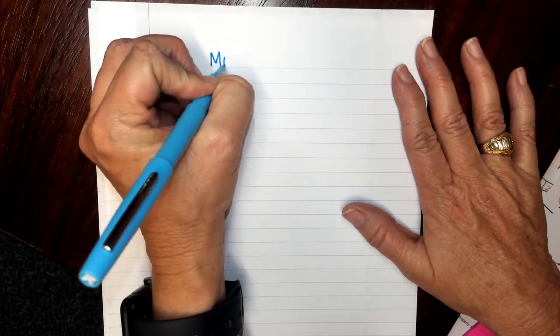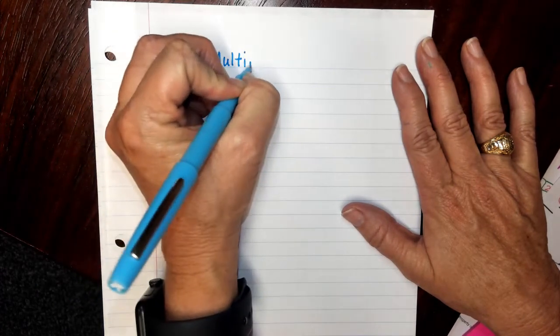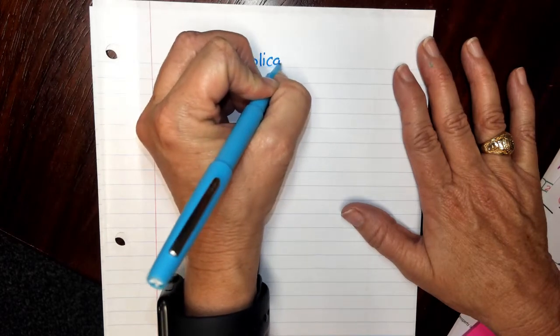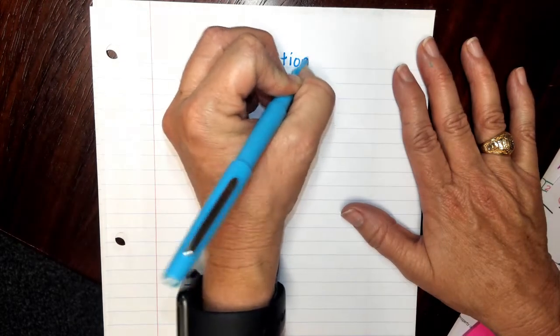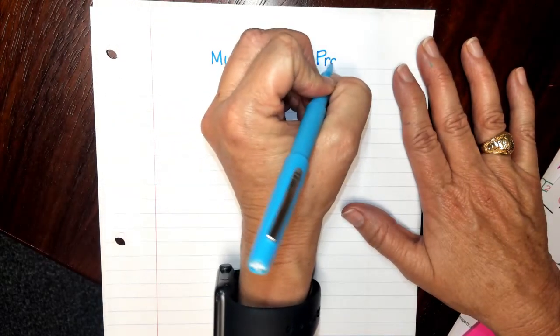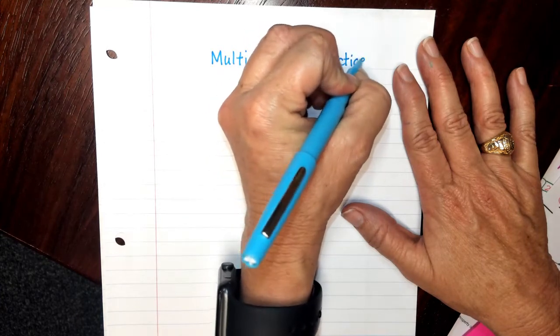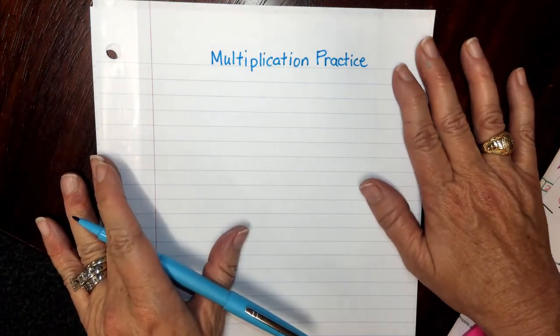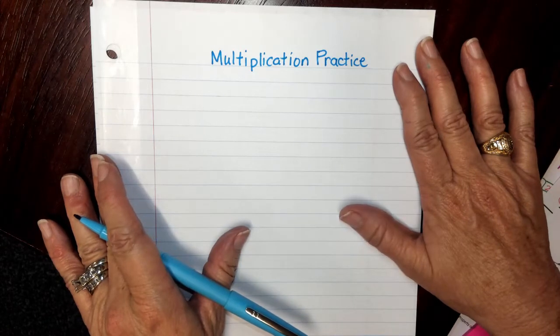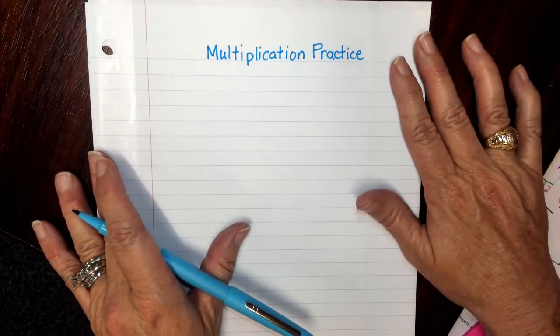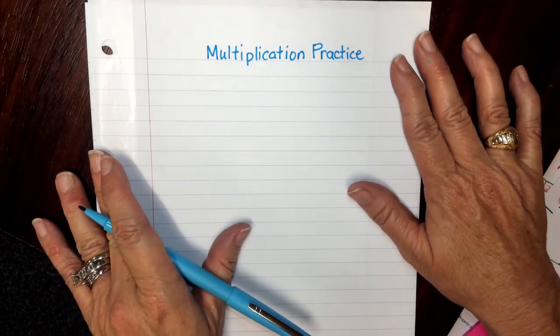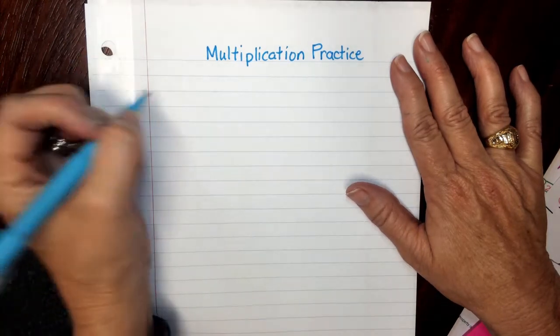Alright, boys and girls, so we are going to be practicing some multiplication. So I'm just going to title this Multiplication Practice. And this is going to be in my jam on the next available page. Alright, and so these problems are in Schoology, and I'm going to be starting with number 1.